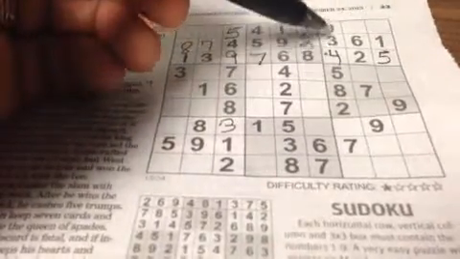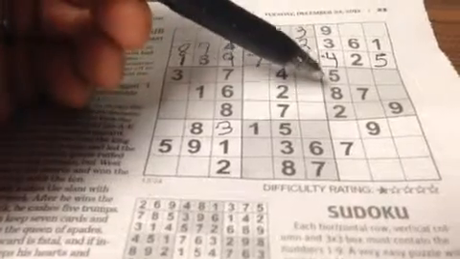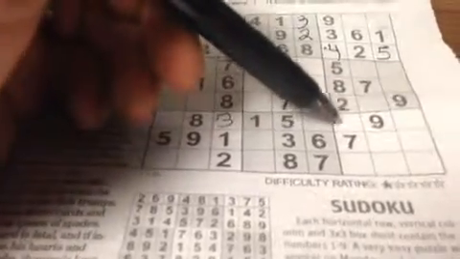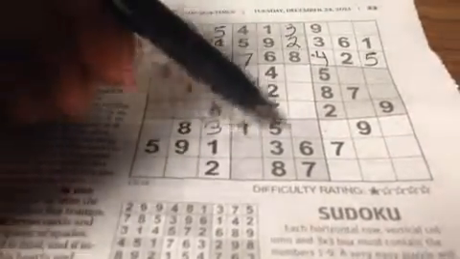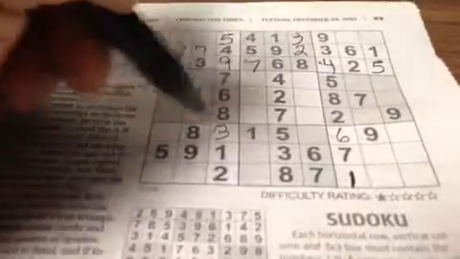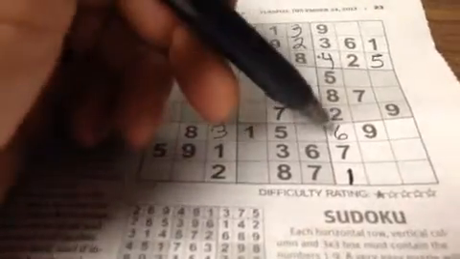Let's close this row up. We're missing a 1 and a 6. Okay, so we know a 1 can't go here because this 1 covers that. So the 1 must go here. That's the only block. So with the remaining, we know the 6 will go there because there's no 6 around, and that's the only block.